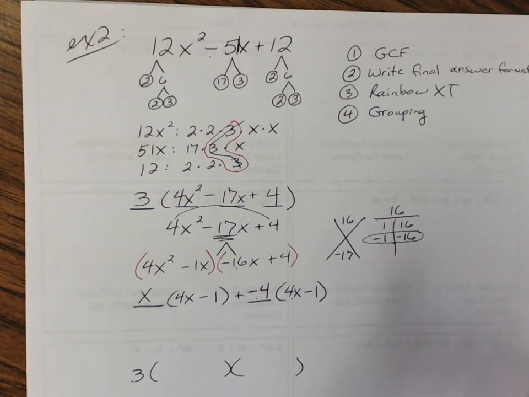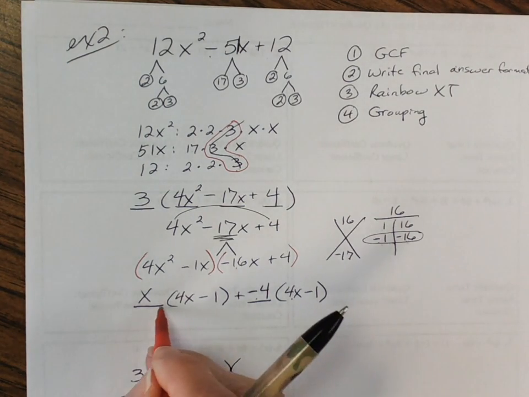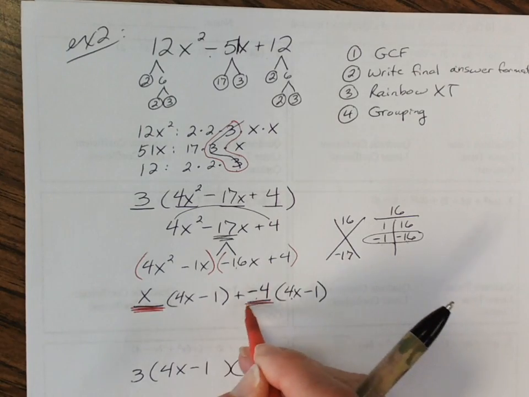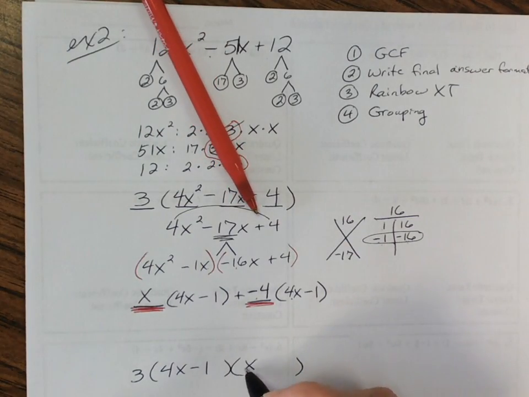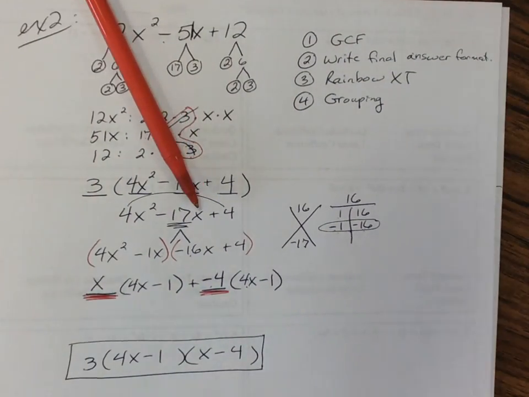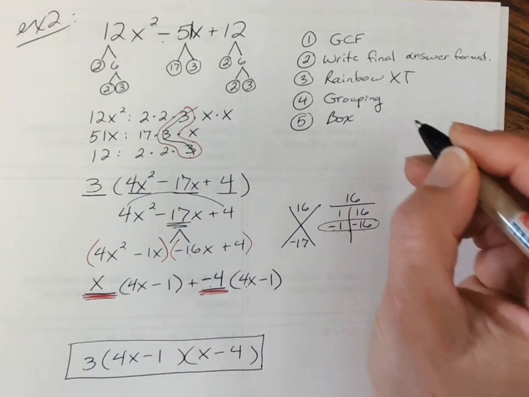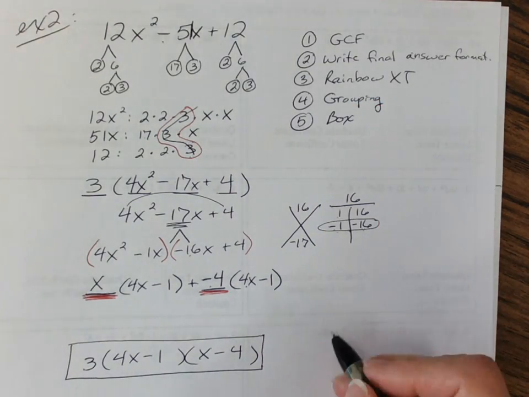And now I have my answer. So what goes in the parentheses goes in the parentheses down here, 4x minus 1. And what is in the blanks out front, x minus 4, goes in the second parentheses, x minus 4. This is my final answer. Now to check real quick by box method. So we're going to check using box method, and I'm going to do that real quick for you.